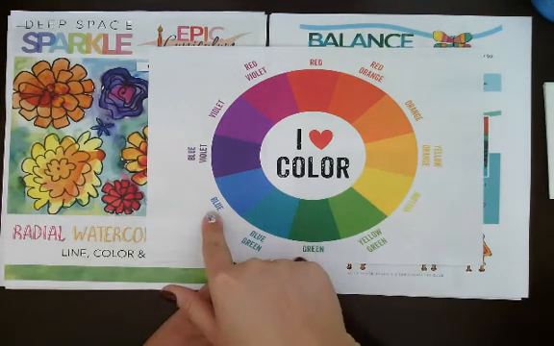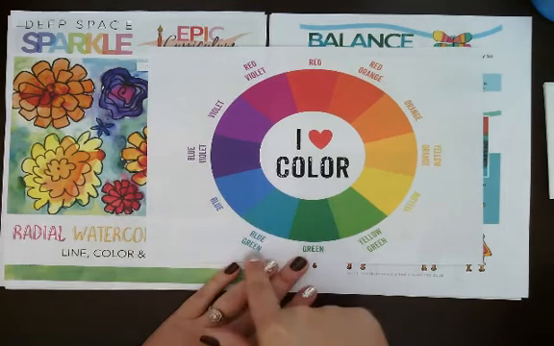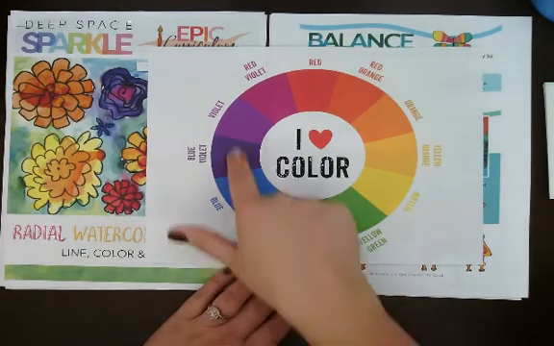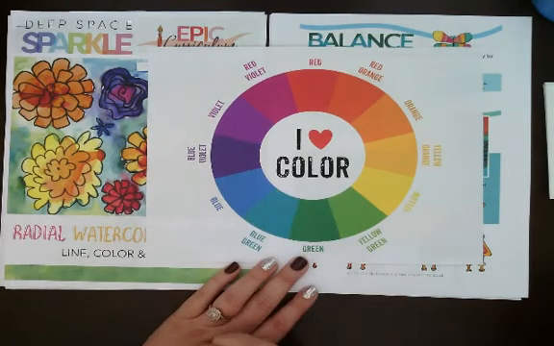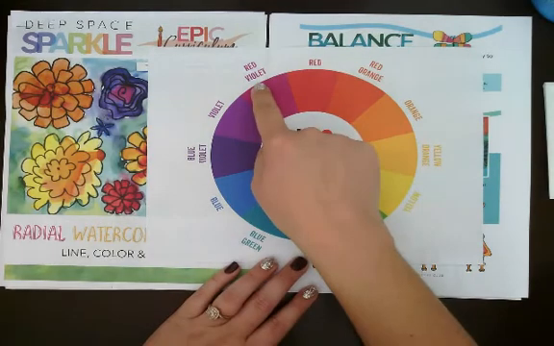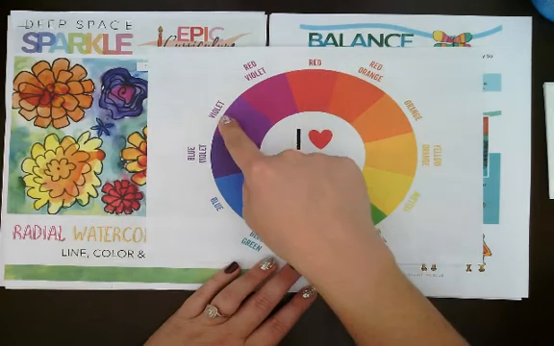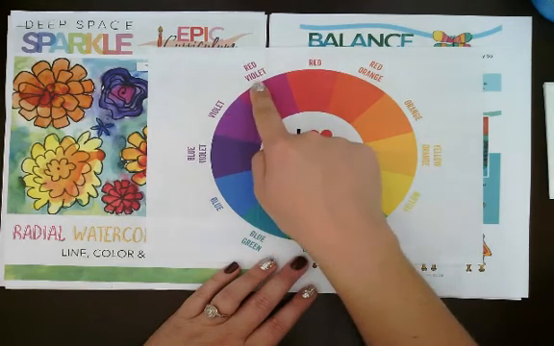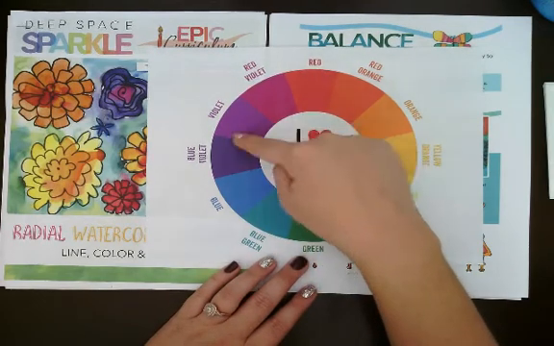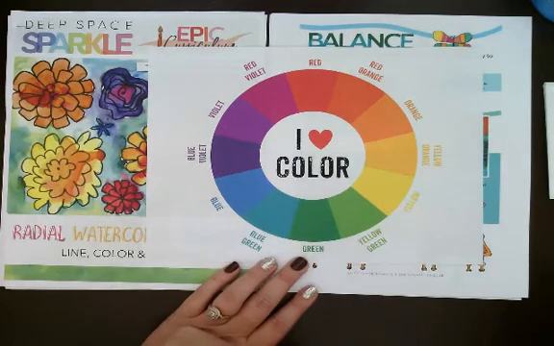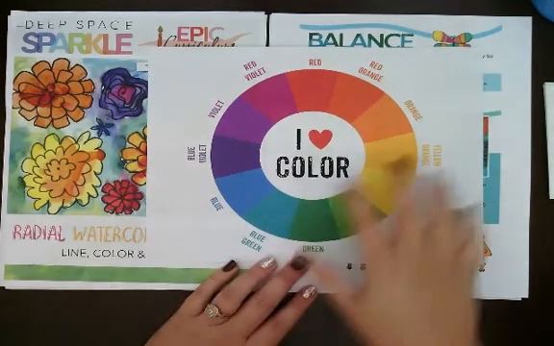If I were to choose blue, then blue violet and blue green would be analogous colors. Let's try one more. If I picked red violet, my neighbors on the color wheel would be red and violet. Therefore, red violet, violet, and red are analogous colors. They are neighbors on the color wheel.